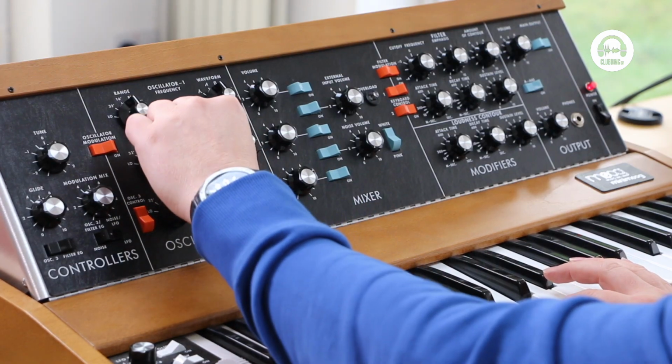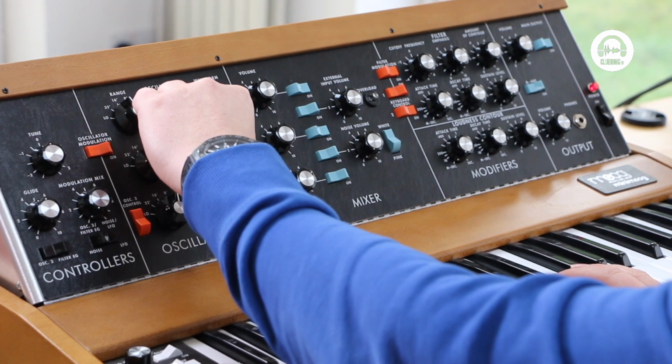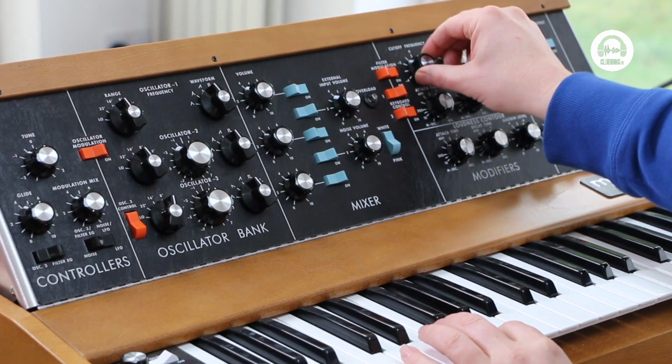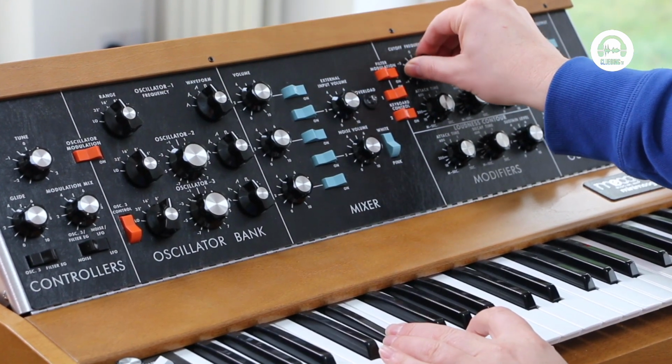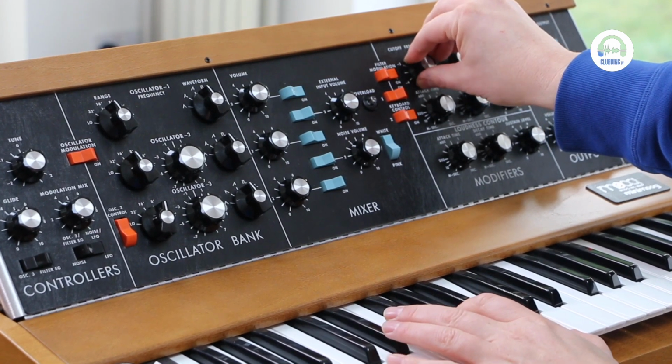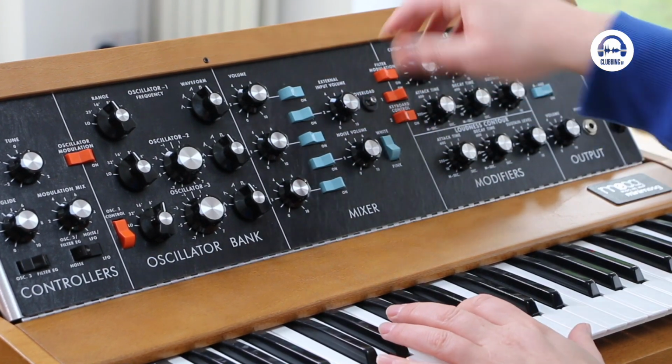And we can tune oscillator 2. And it's just instantly sounding beautiful, isn't it?